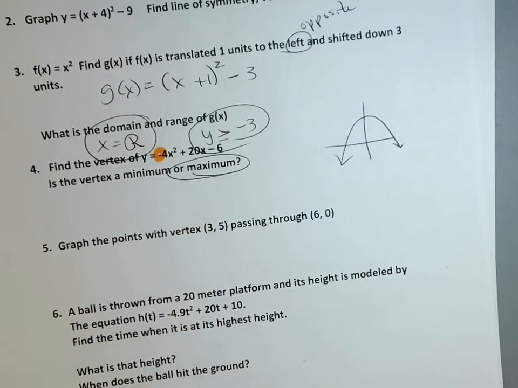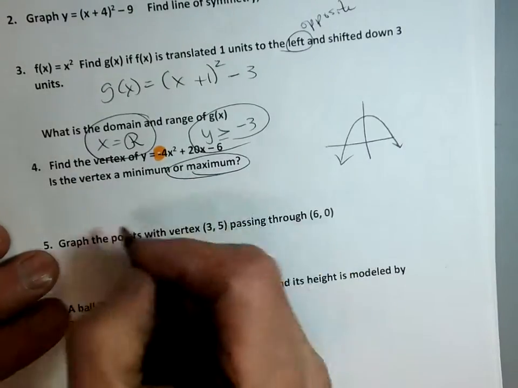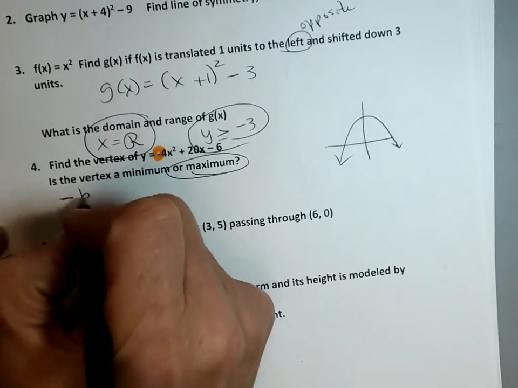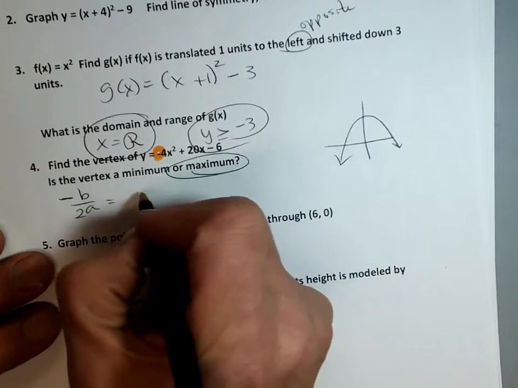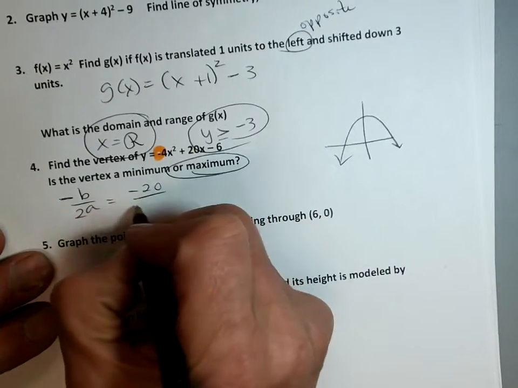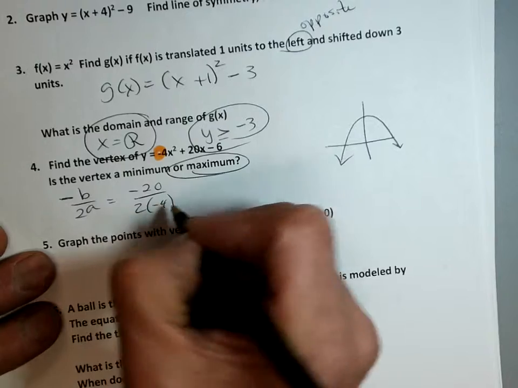So if I want to find that maximum value, I've got to find the vertex and the y value, okay? So I'm going to have to use my negative b over 2a, which is going to be negative 20 over 2 times negative 4, okay?